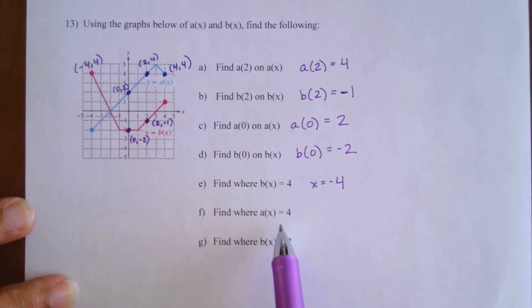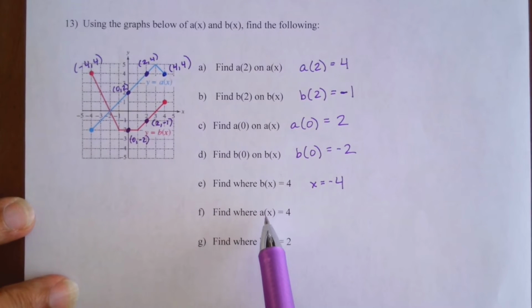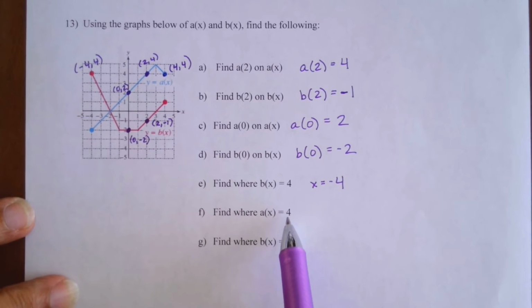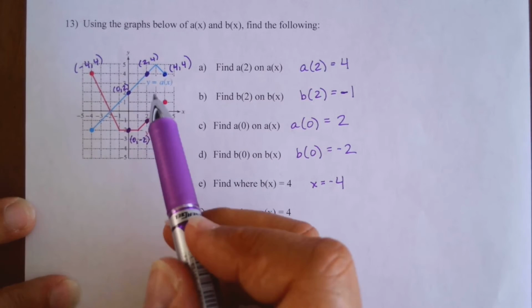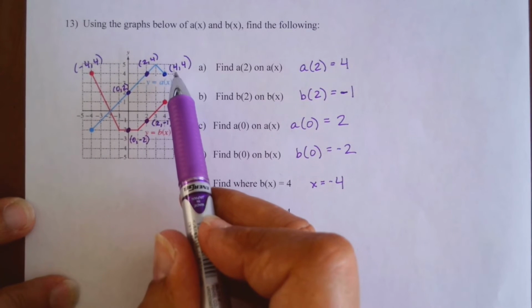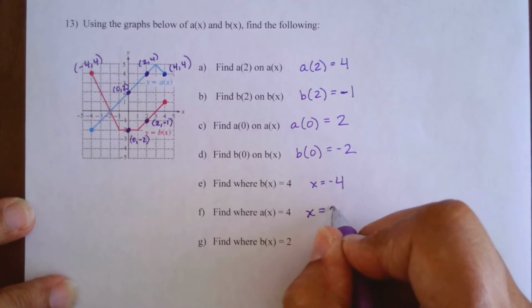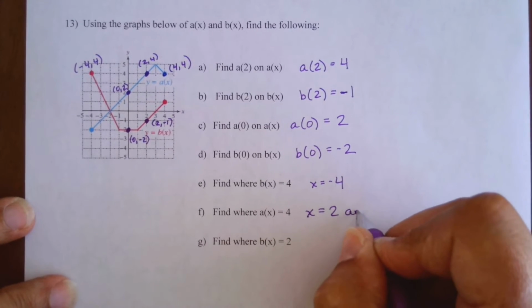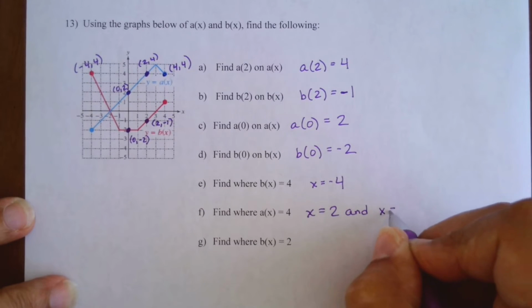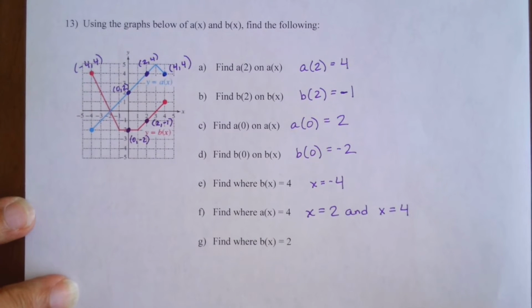Okay, so again, this question is saying, find the x values where y equals 4 on function a. So the x values would be at 2 and at positive 4. Those are the two places where y equals 4 on function a. Okay? All right, lastly, back to function b, that's the red graph.